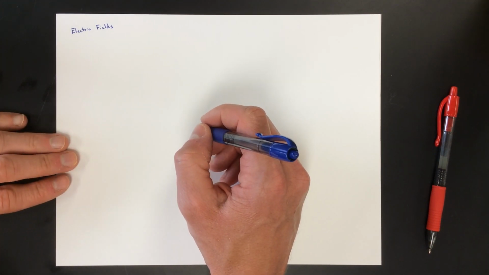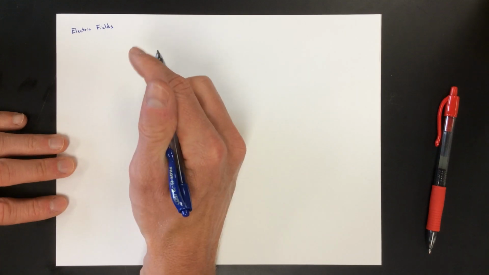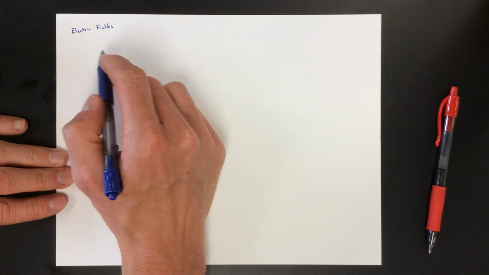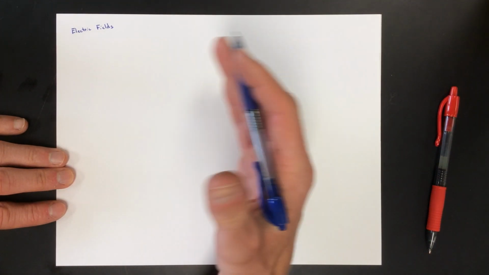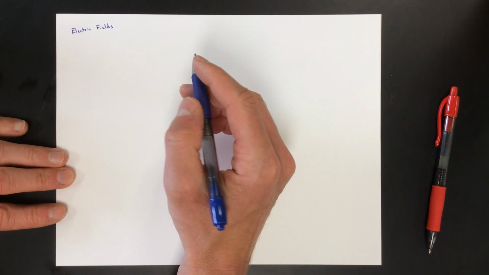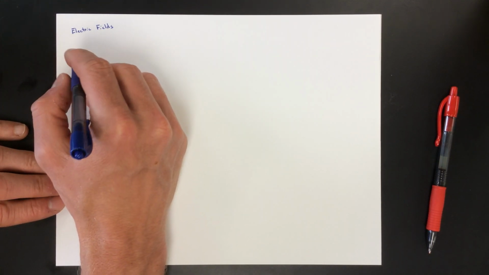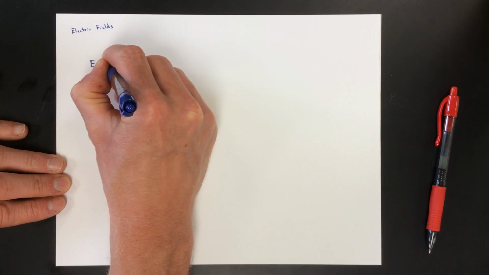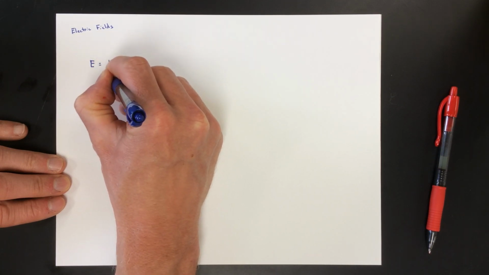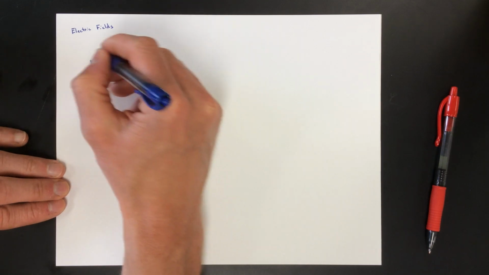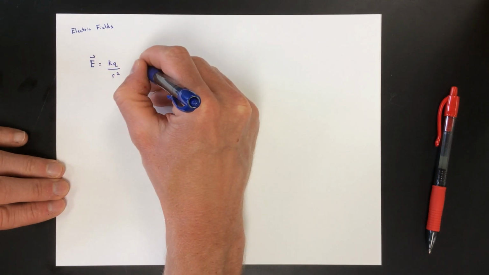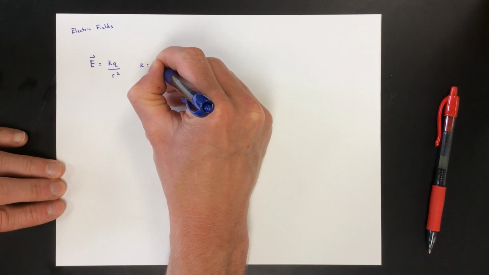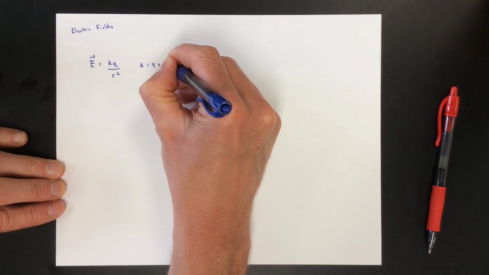So electric fields are the same way. They're very connected to force, but they have a lot of advantages to talking about the force on an object rather than the field from an object. So an electric field is given by the formula, and it ties exactly into what we were doing before: KQ over R squared, where K is Coulomb's constant of 9 times 10 to the 9th.